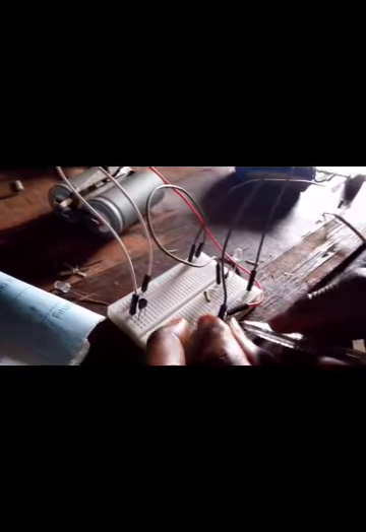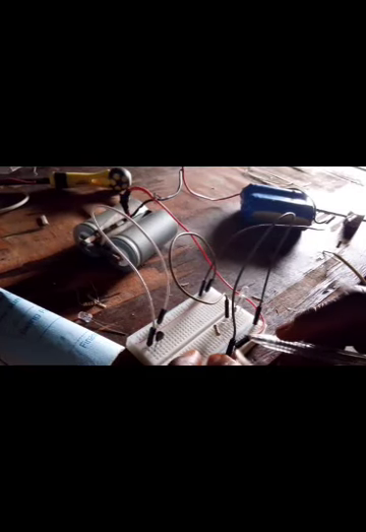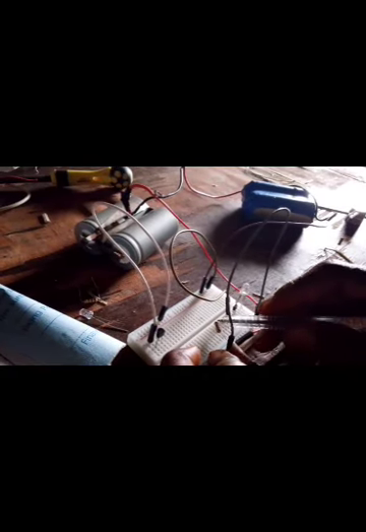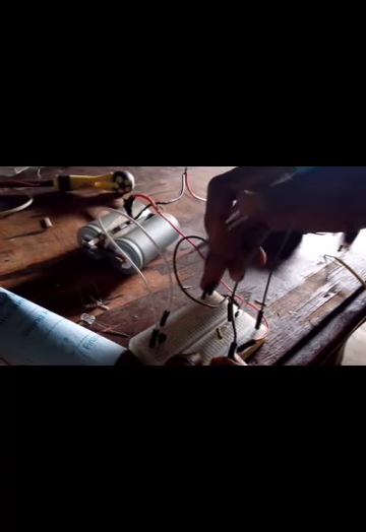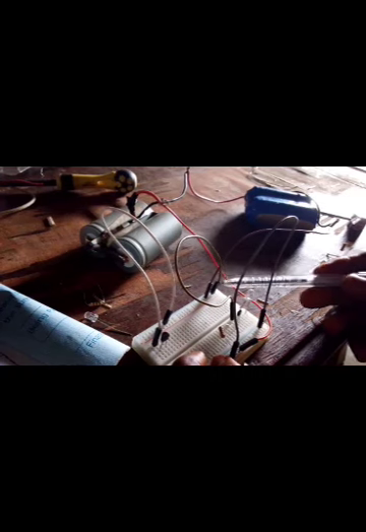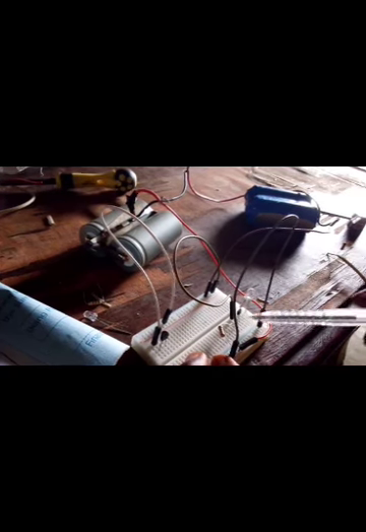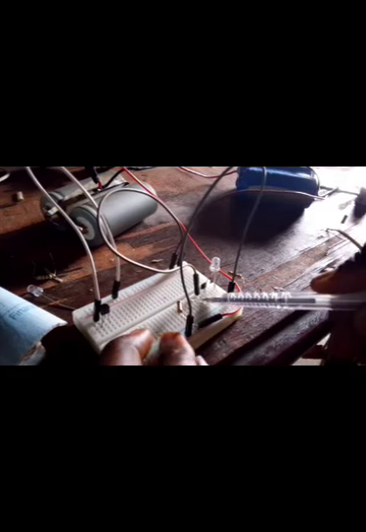Now from this battery, this is a positive terminal. We're using this side as the positive. Now we connected a 1K resistor to this leg. Then this is serving as our negative terminal, so we connected from this negative to the center of the Hall effect.